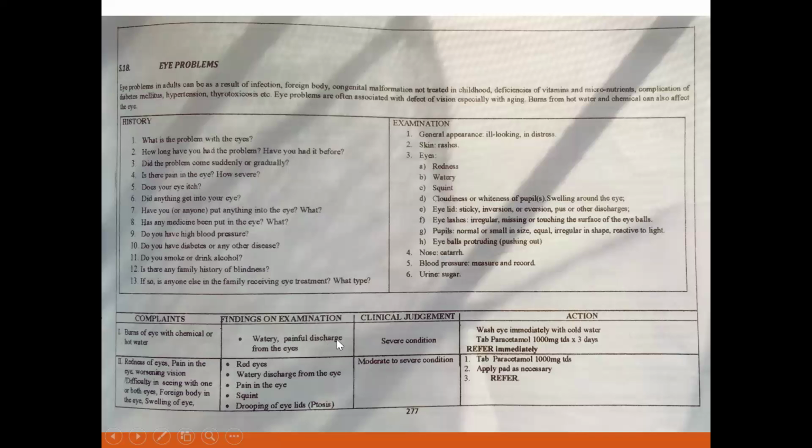When you look at the eye, you see painful discharge or not, then it's a severe condition. Wash the eye immediately with cold water. Give paracetamol 1000 milligram 3 times daily for 3 days and refer. But on the first one, you refer immediately and then follow up the patient.